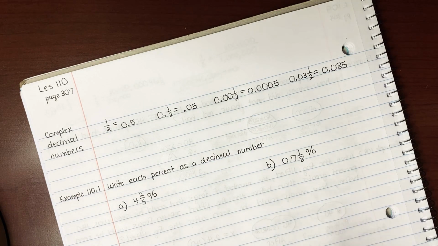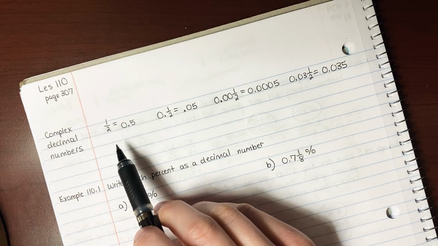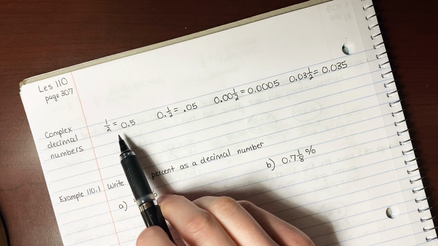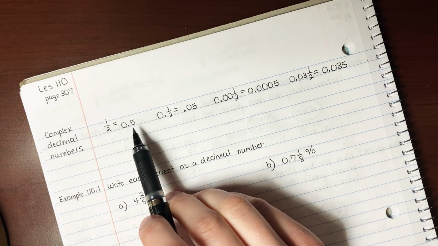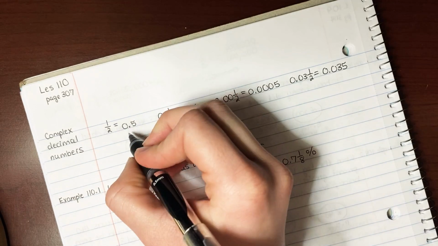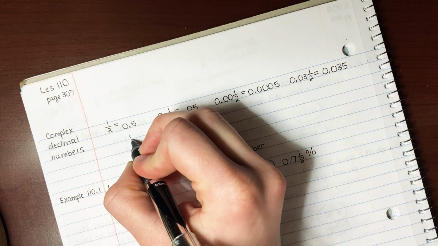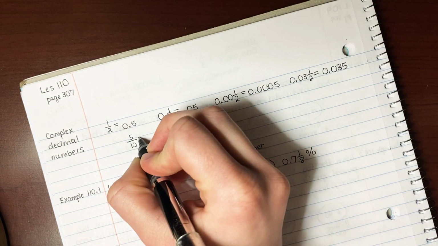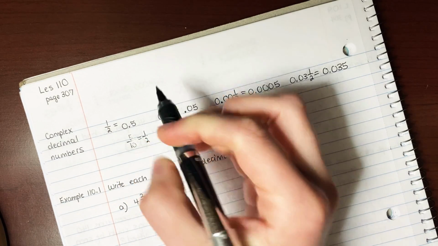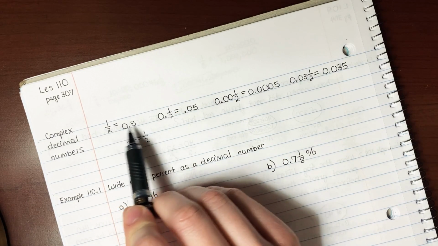All right. So you can see here you have 1/2, and that if you were to write that as a decimal, that would equal 0.5 or 5/10, right? Because let's just say we wrote this as a fraction, 5/10. Well, you could reduce that and it would equal 1/2. Okay, so these are equivalent.